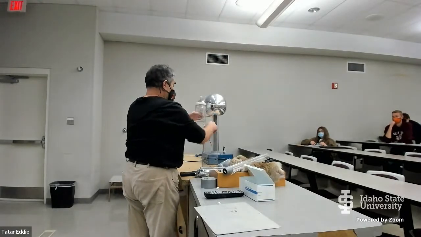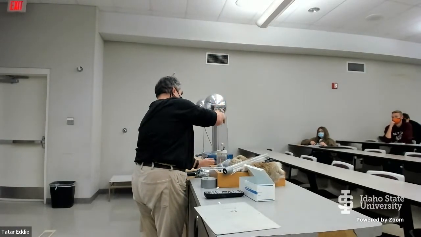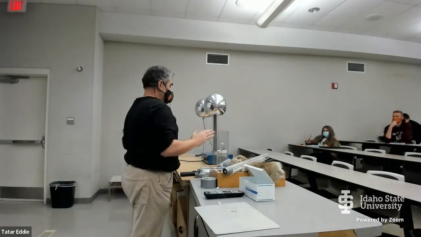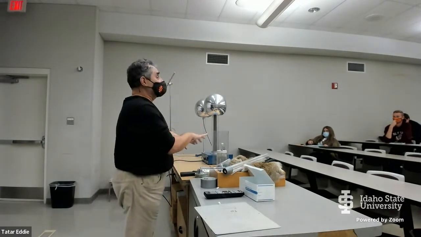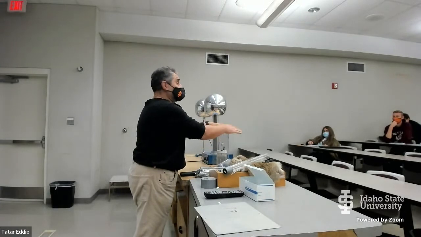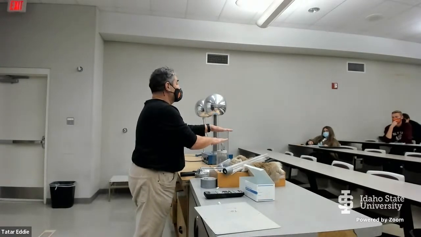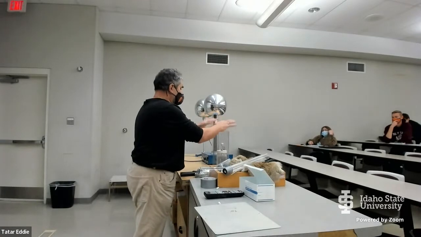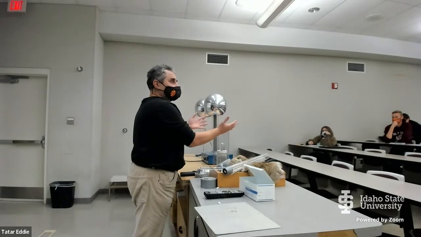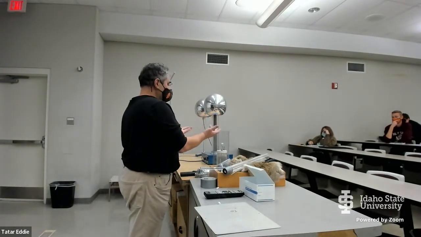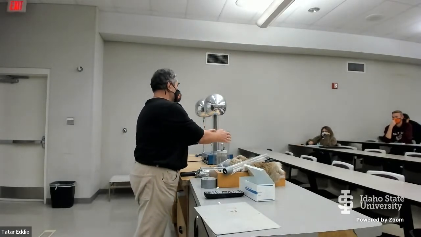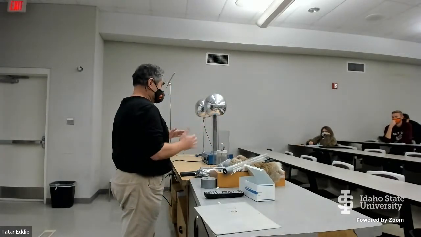Now, if I put the electroscope inside this piece of metal, the electroscope doesn't feel anything anymore. No electric field penetrates the inside of the metal, even though I have some holes in this piece of metal that make the material a little bit more penetrable by electric fields.